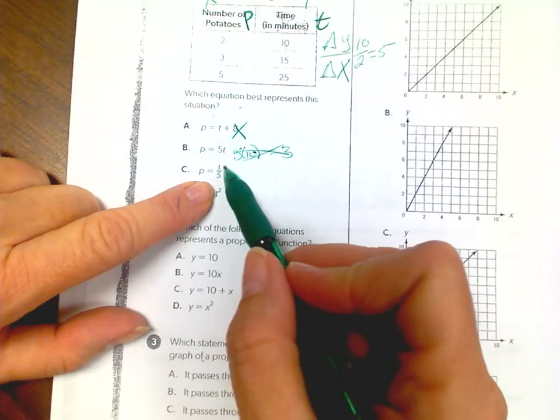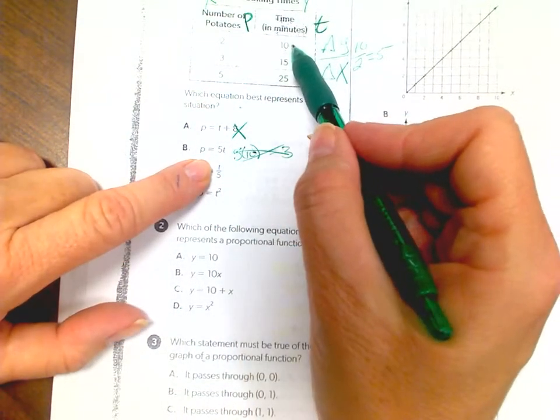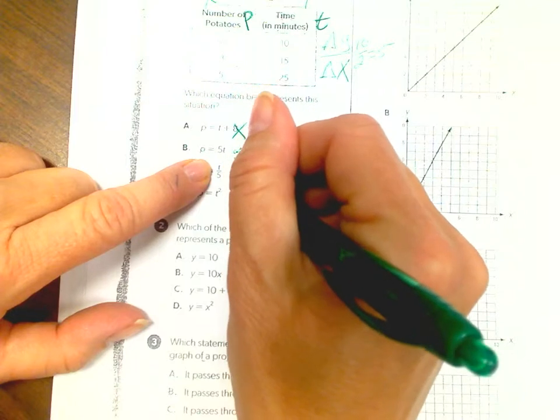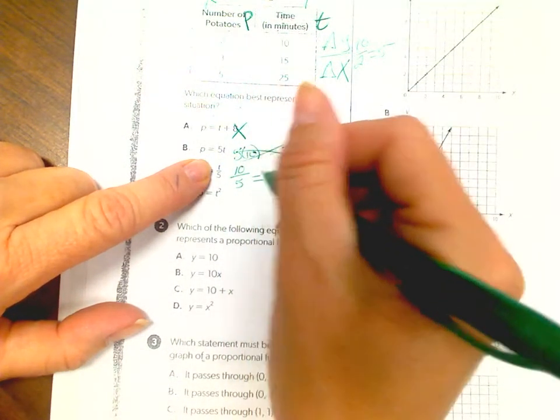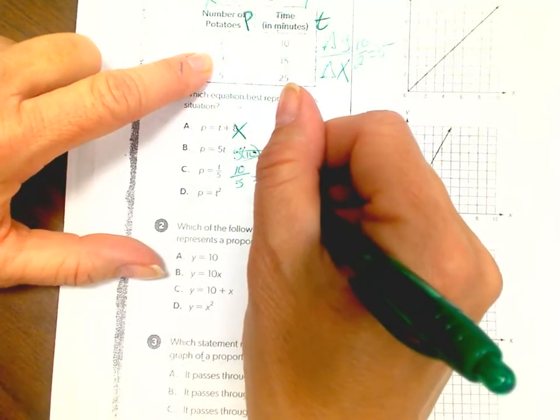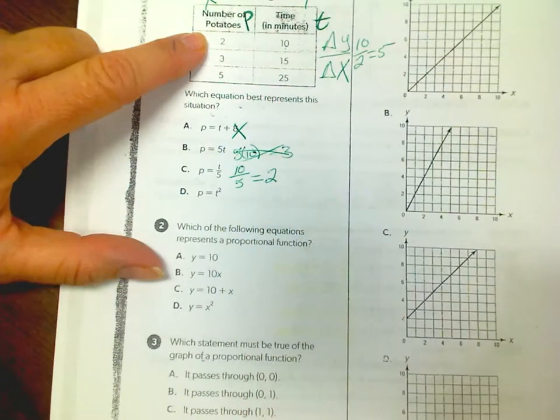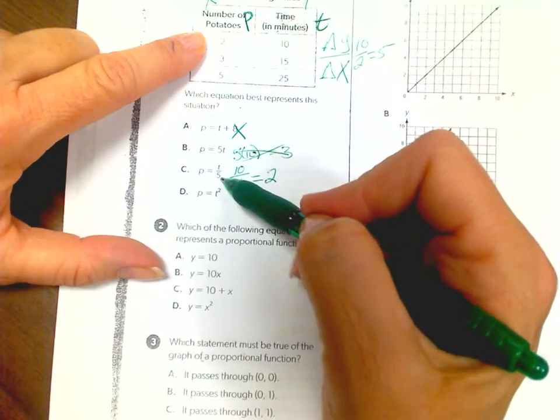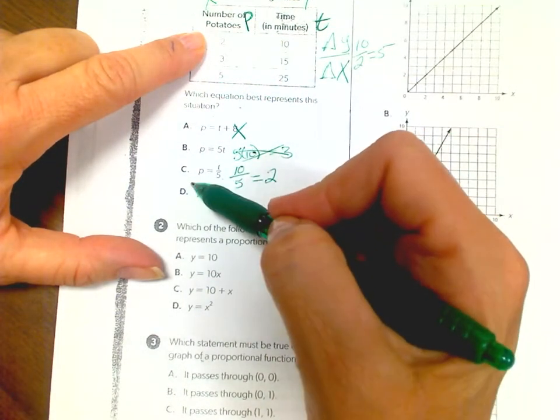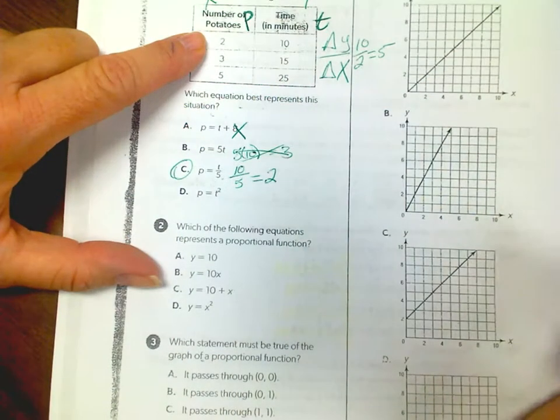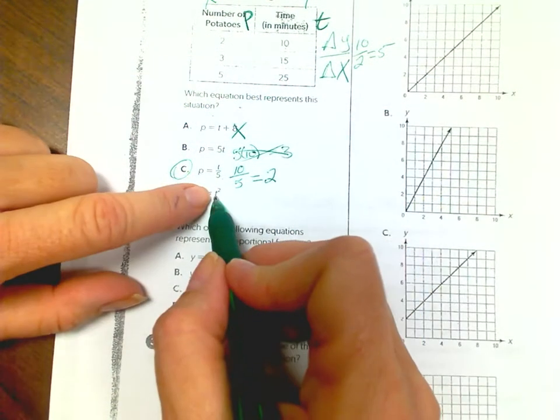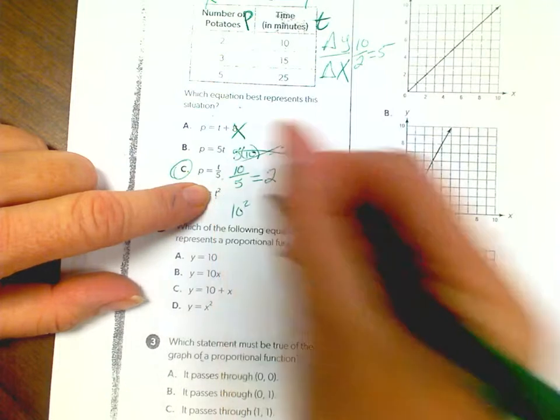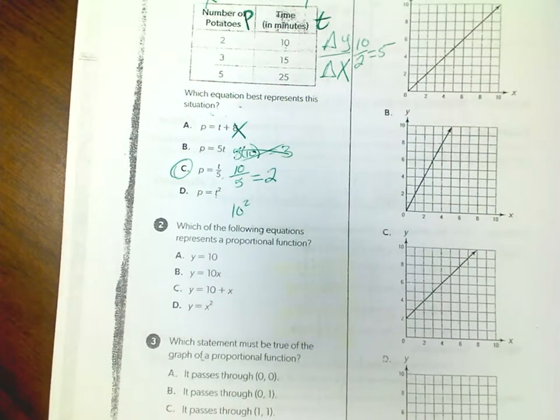C, if I substitute my t, which is 10, divided by 5, am I going to get my p, which is 2? Yes. So simply by plugging in my t into the formula to see if I get the p, we have found our answer. If I did t squared, that would be 10 squared. I'm not going to get 2.